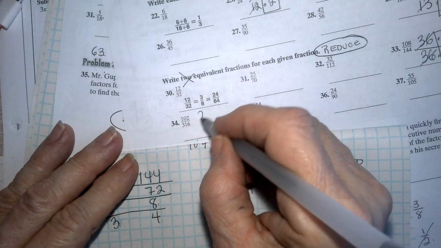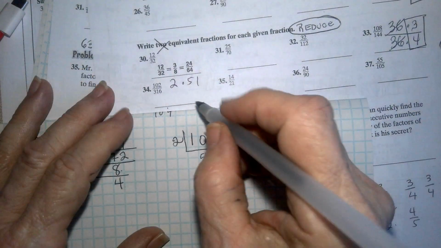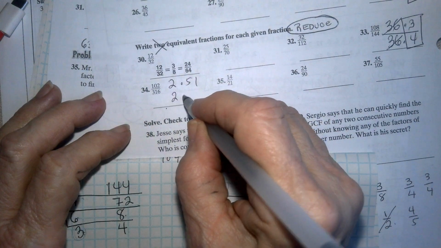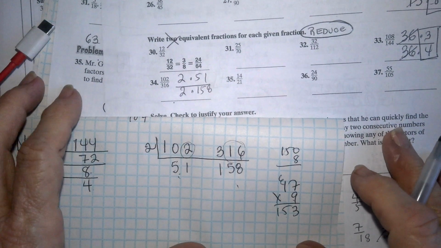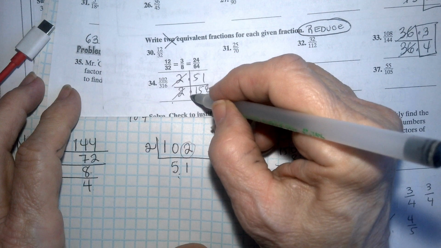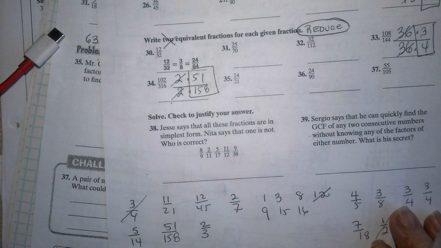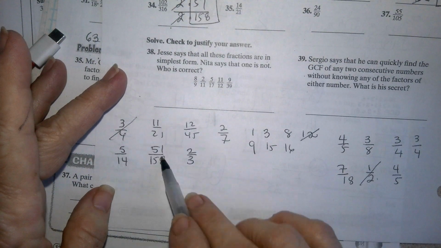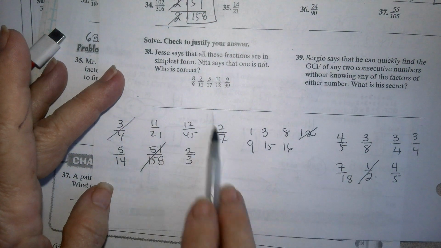So it's going to be 2 times 51, 2 times 158. So that is our reduced fraction. I hope. Is it down there? It's right here. And the other answers I think you can get because they're pretty small.